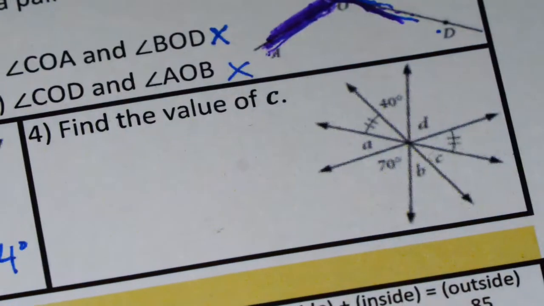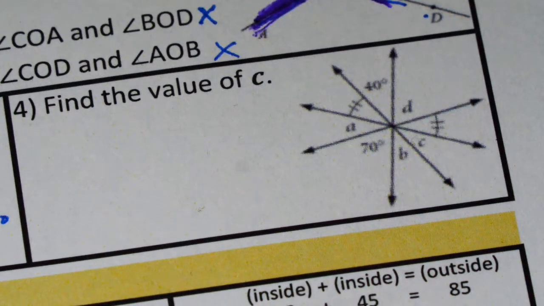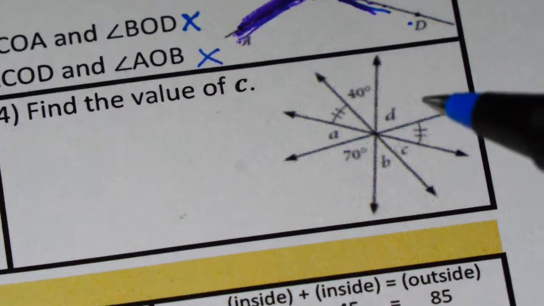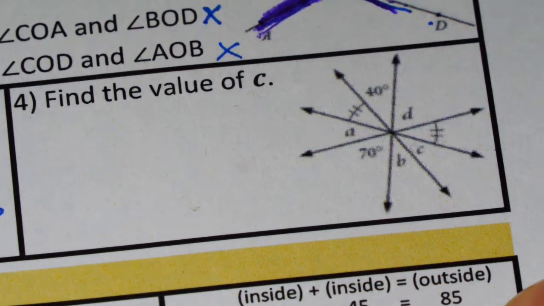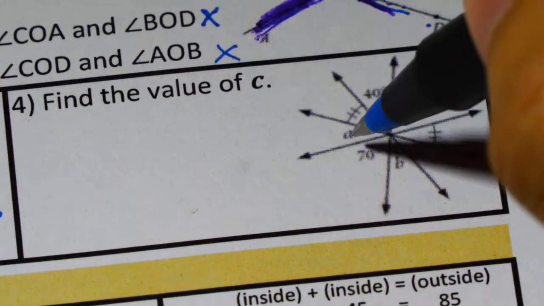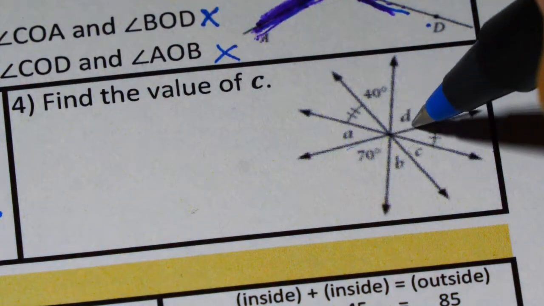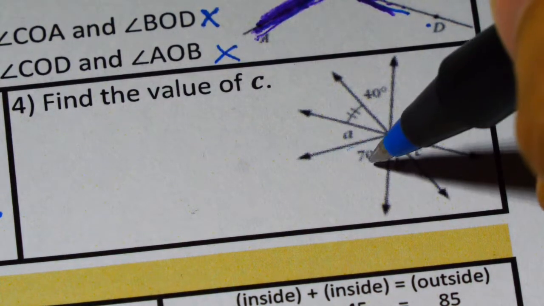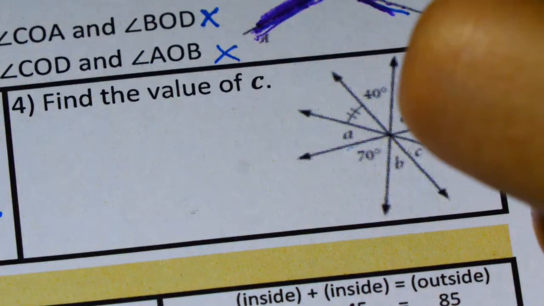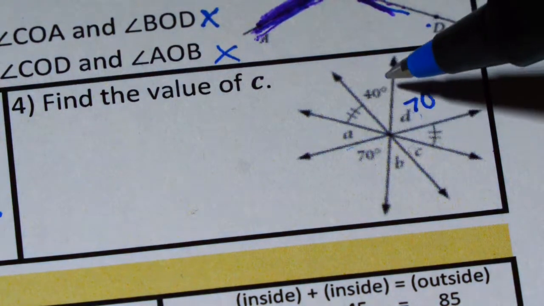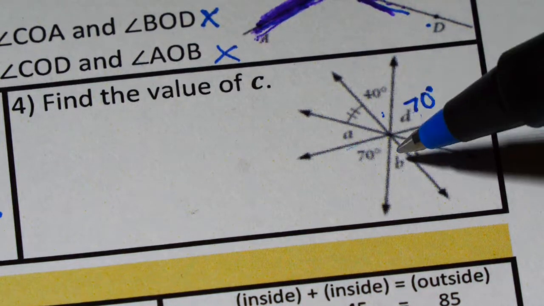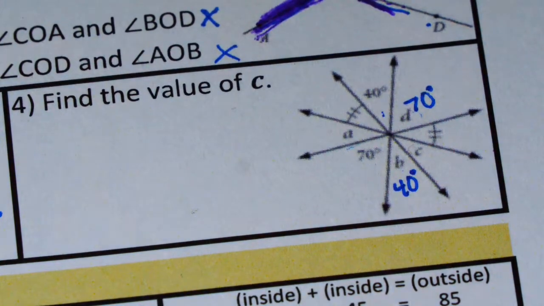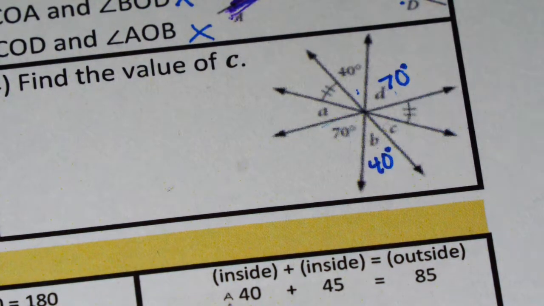Okay, and the last one, question 4, find the value of C. So this is slightly more difficult. I'm going to write down everything I know about this question. So here we have 70 here, and this one is opposite to 70. It's vertical, so they must be the same. If this is 70, this is also 70. And here we have 40. The vertical angle to this one is here, so this must also be 40. Okay, so there's nothing else that I know here.